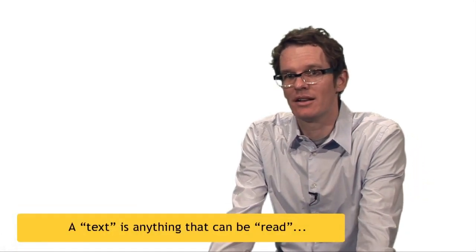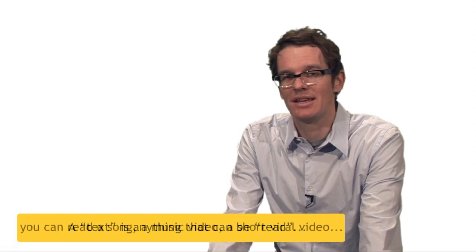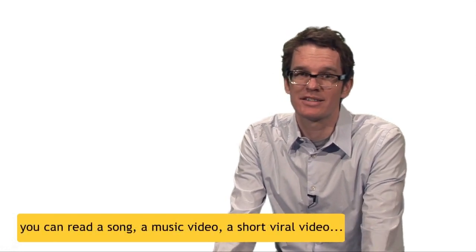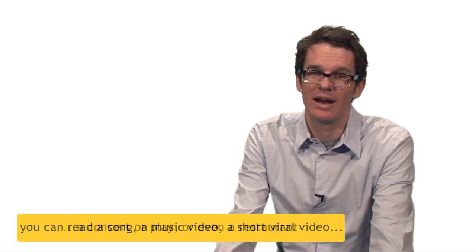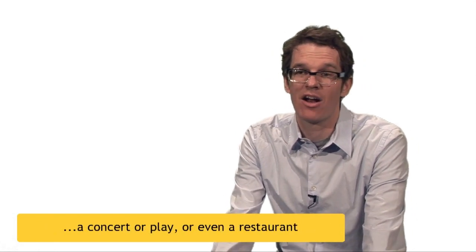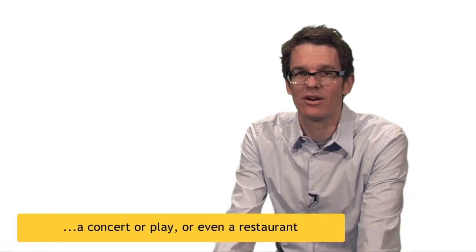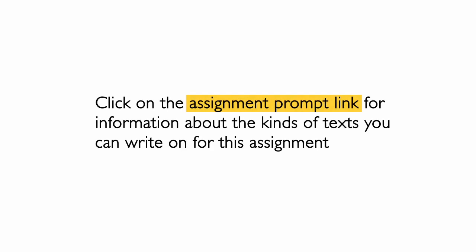The first step in this unit is to choose a text to analyze, and this is a really, really important step. I've been referring to texts, and when I say texts, I mean anything that you can read closely. So a text could be a music video, a song, a viral video, an advertisement, a concert or a play. Even a restaurant is a text that you could analyze.